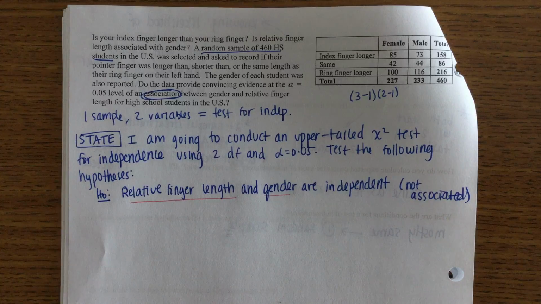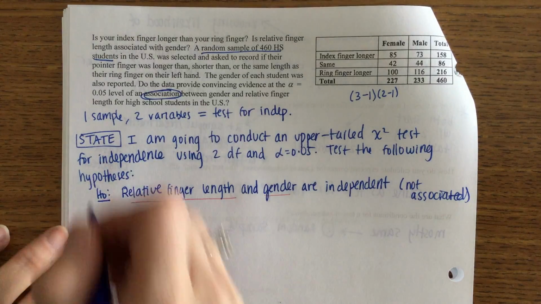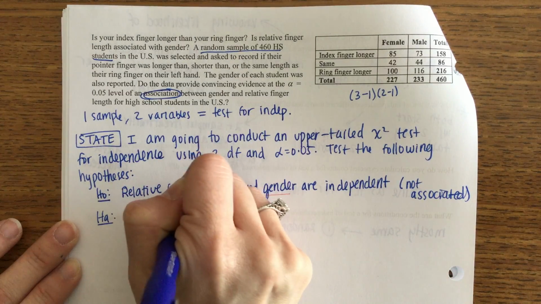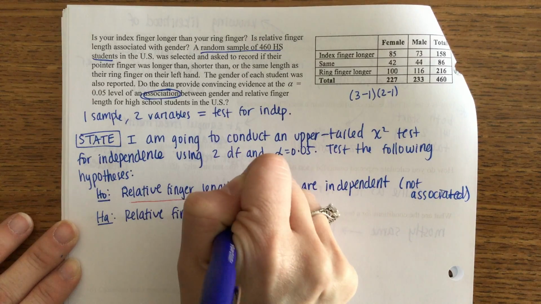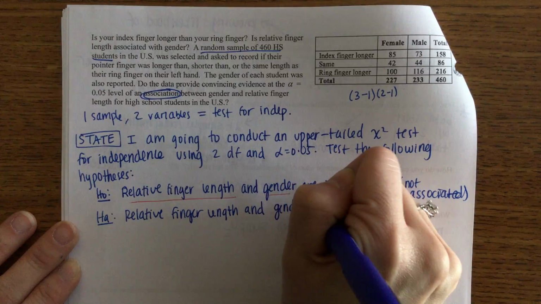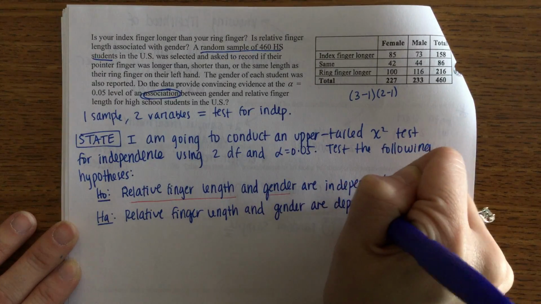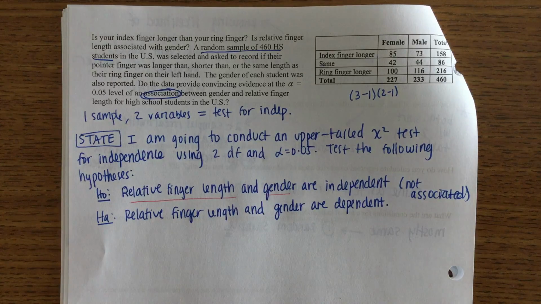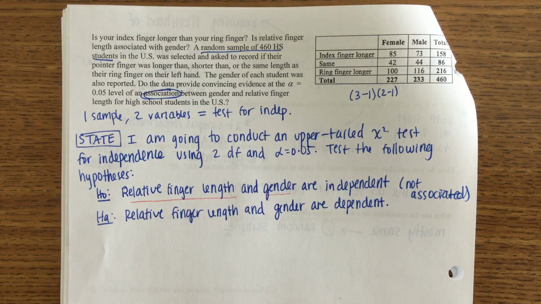Please do not write both. Pick one or the other. I don't want to see both every time. So then your alternative is that relative finger length and gender are dependent. Okay, the rest of this test is exactly the same as how you would carry it out for a test for homogeneity. So you have 10 minutes to finish this with the person next to you.